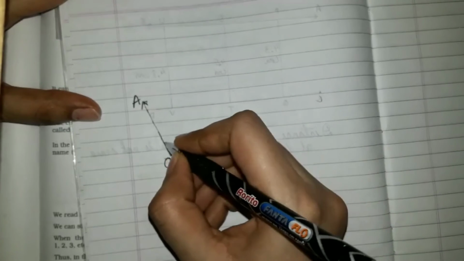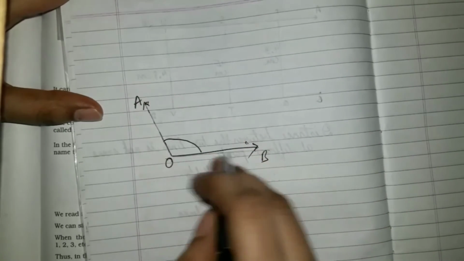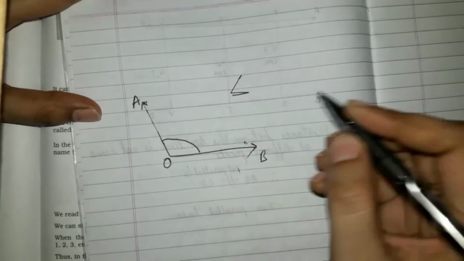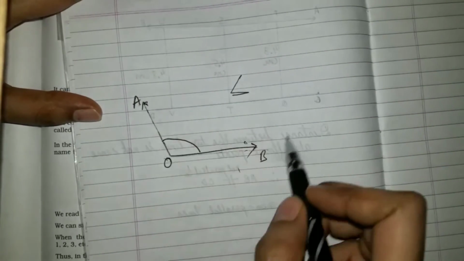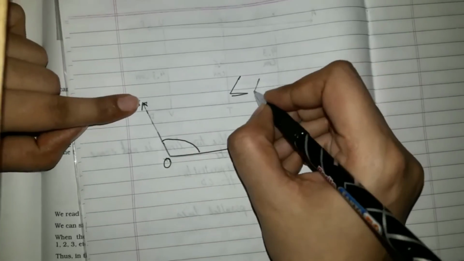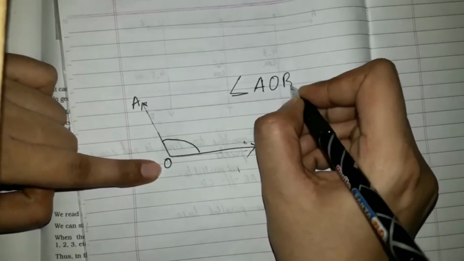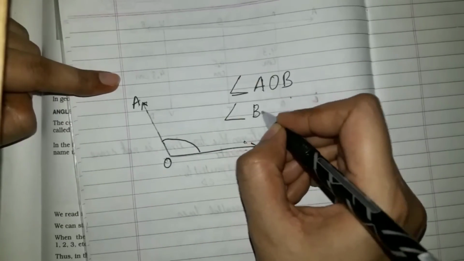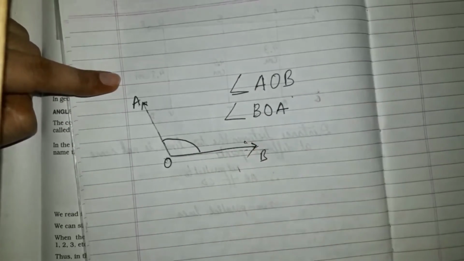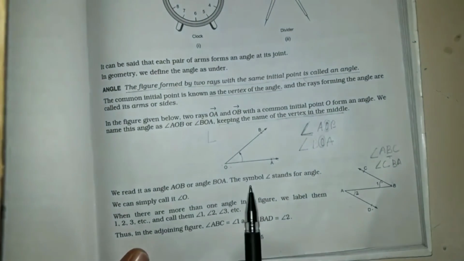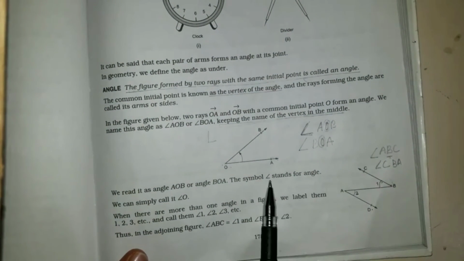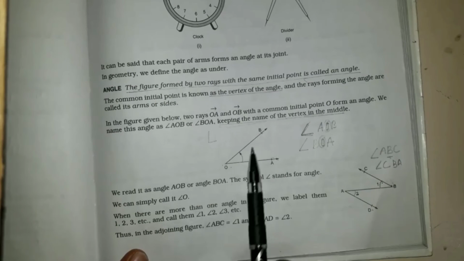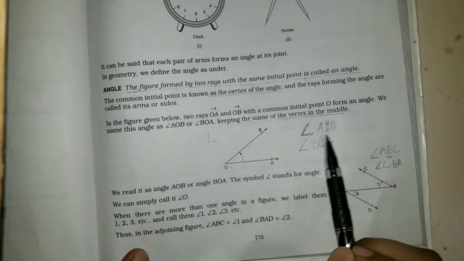We have to tell what this is. It's an angle. First we draw the symbol. Now we have to name this figure. It's angle AOB, or you can write it as BOA. The symbol for an angle is this, which I have already told you, and we can also call this figure angle O, but I suggest you write it in full.